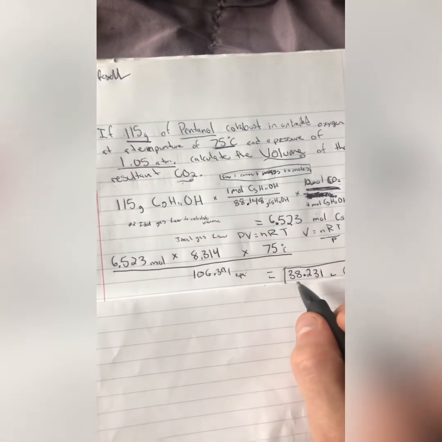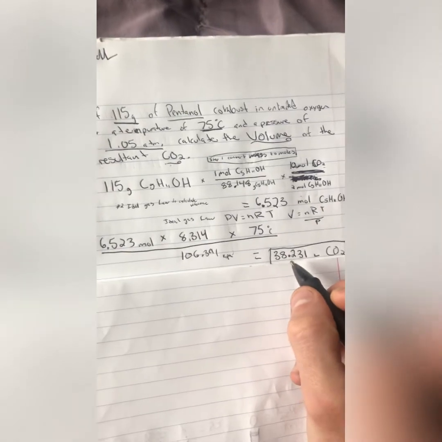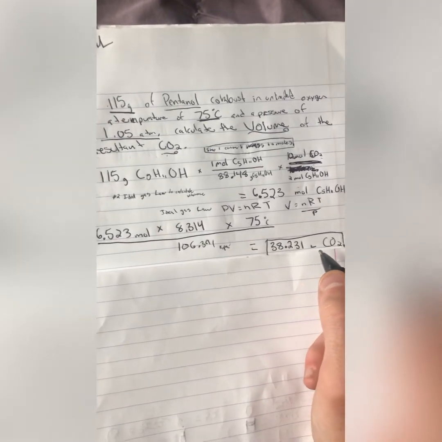And this running through equals 38.231 liters CO2.